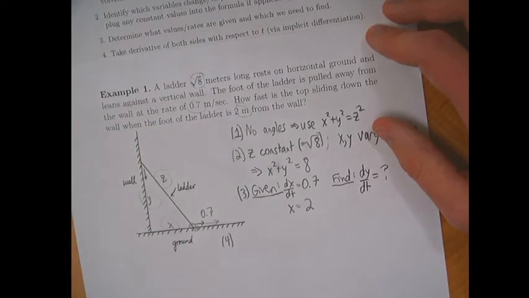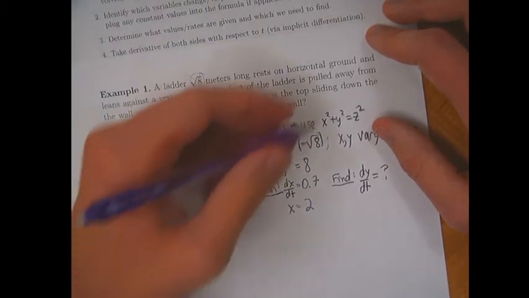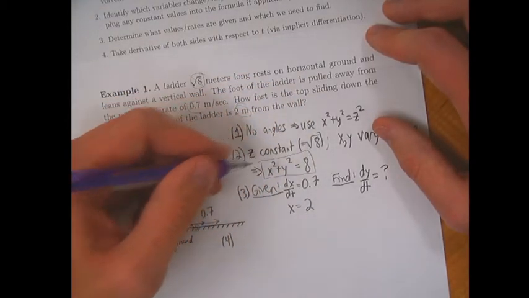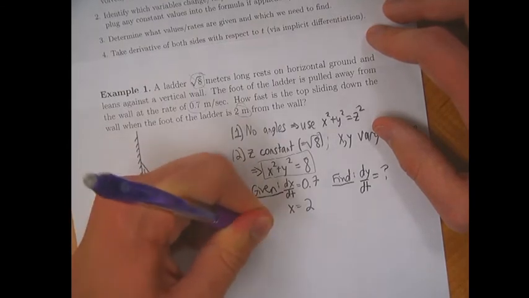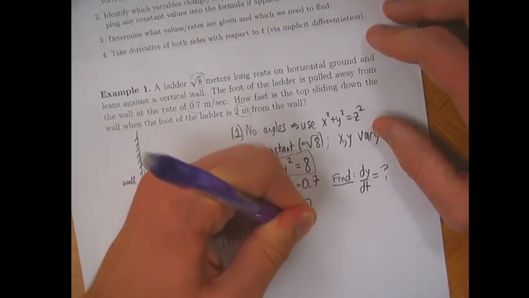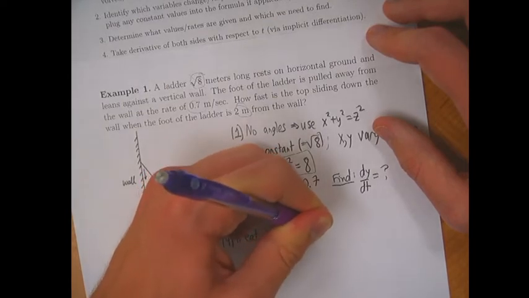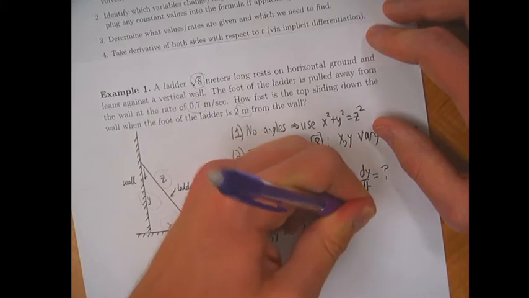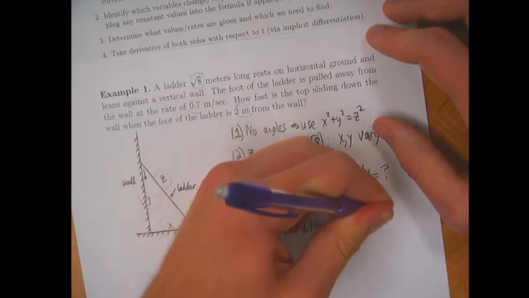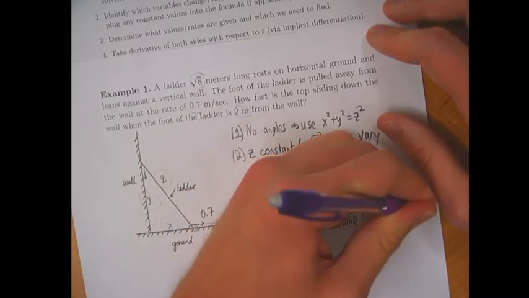Okay, so now step 4. We have to differentiate this equation here with respect to time t. So as we had last time, treat x and y as differentiable functions of t. Okay?